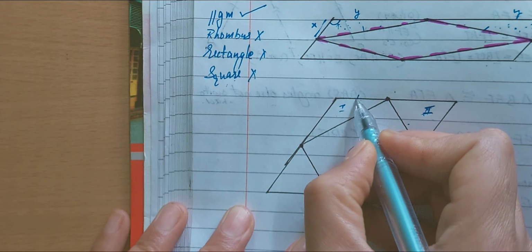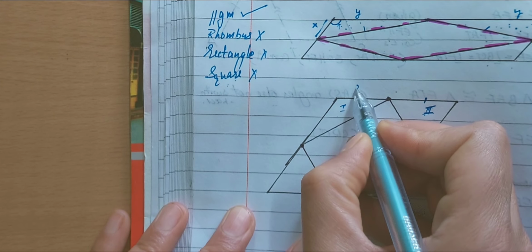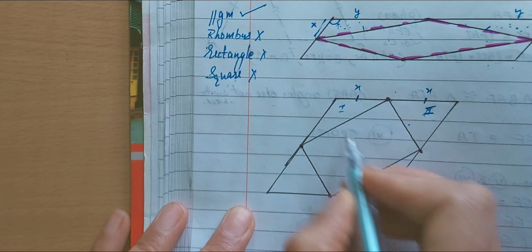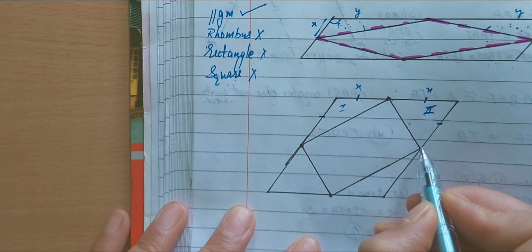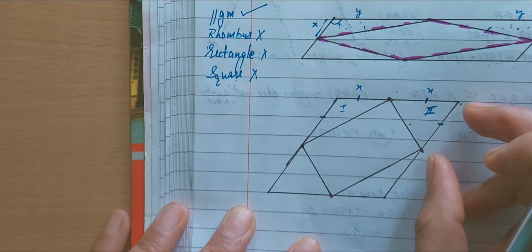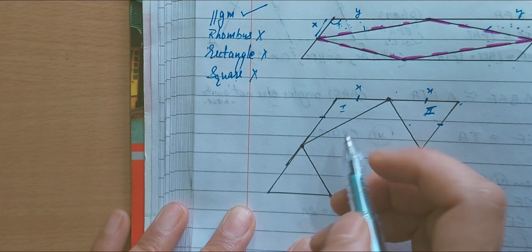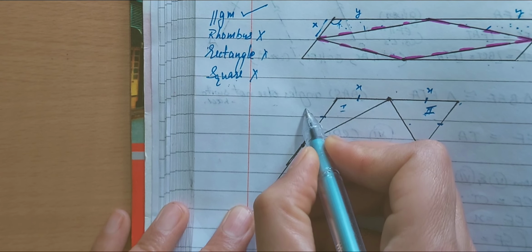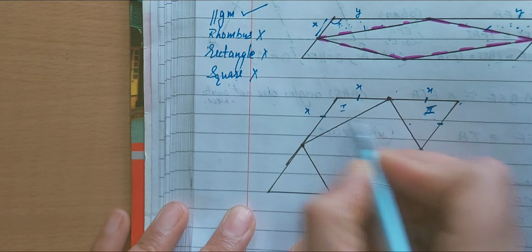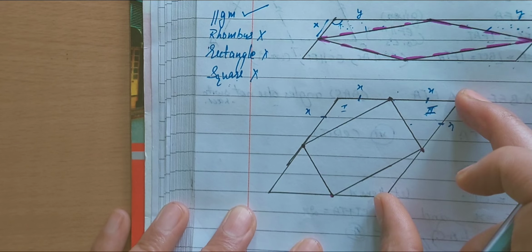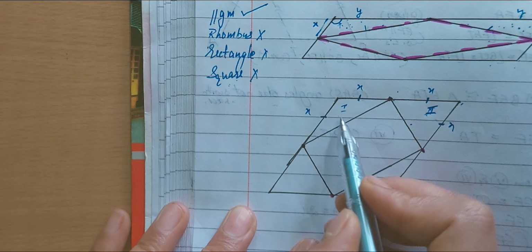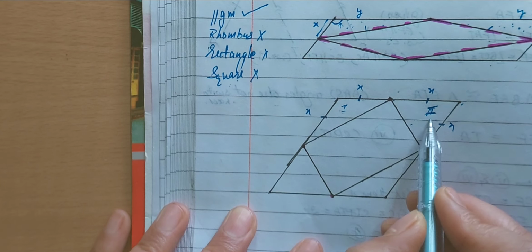So again, this is going to be equal to this because this is a midpoint, so let's call them x. Now this is also going to be equal to this because they are the equal halves of the equal sides. But do we call them y? No, only x, because in a rhombus this is equal to this. So if this is 2x, this is also going to be 2x, and this is going to be x. So these two triangles are going to be congruent.